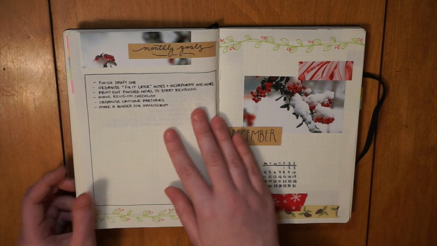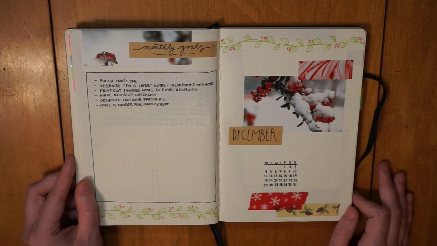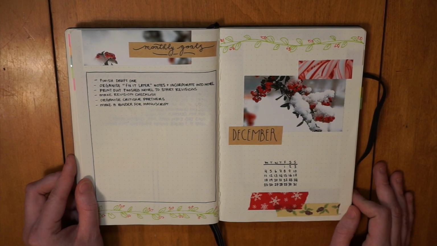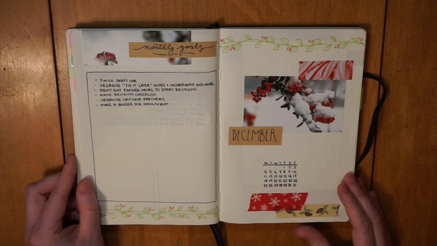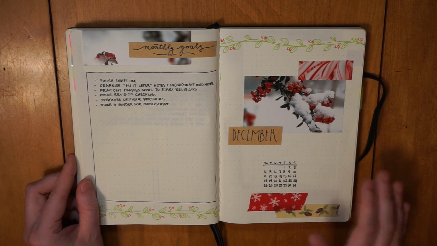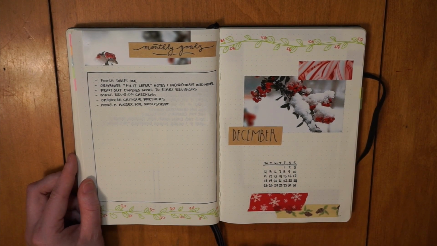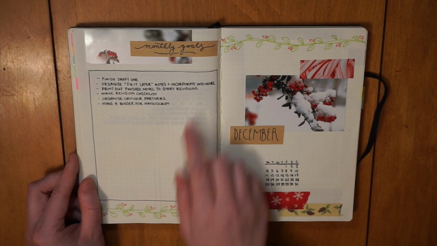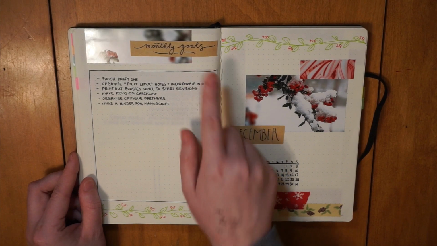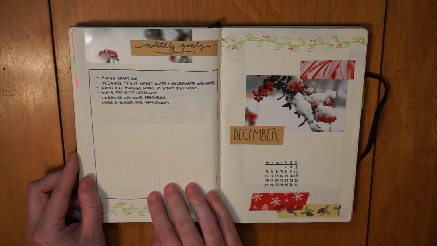Alright, so this is my monthly spread for December. Pretty Christmassy. I didn't expect for it to be so Christmassy, but yeah. The monthly goals are kind of irrelevant now, but that's fine. I was expecting to actually edit my novel and then I realized that it needed a little bit more work, but what can you do?